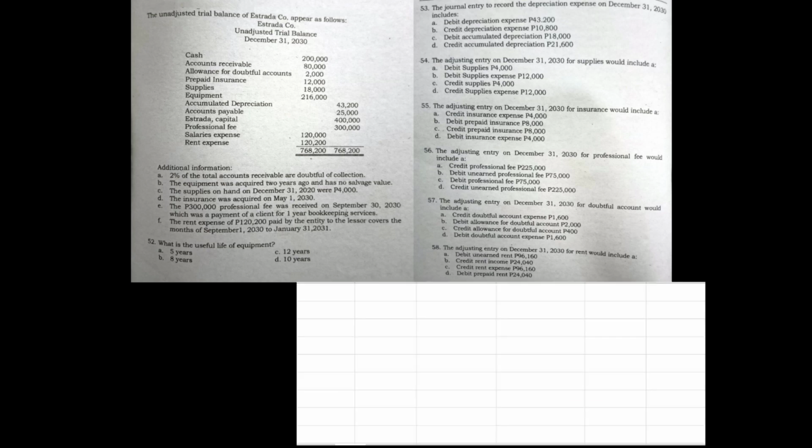Okay, next for number 57, adjusting entry on December 31 for doubtful account would include A. Ito parang medyo magkakaproblema tayo dito. So, sa given natin, meron tayong account receivable of 80,000 and then meron tayong allowance for doubtful accounts of 2,000. So, sa additional information, letter A, 2% of the total account receivable are doubtful of collection.